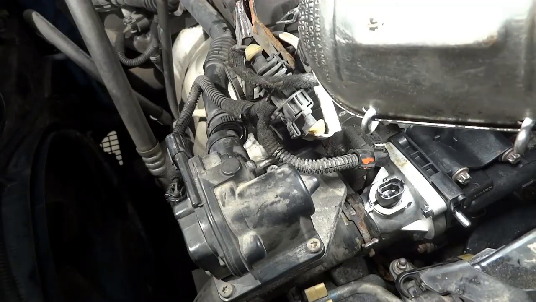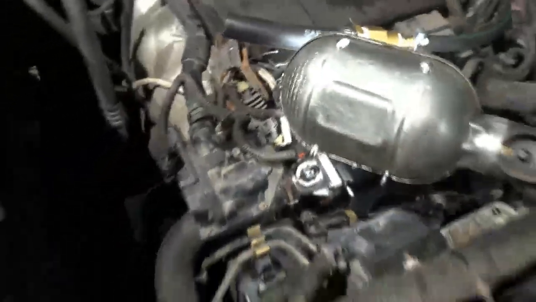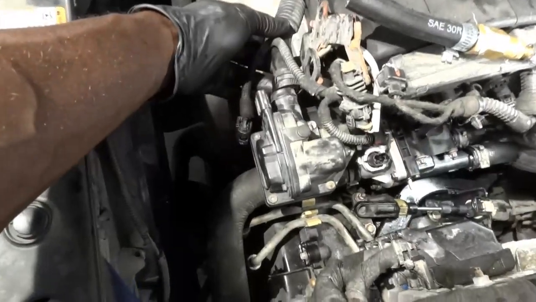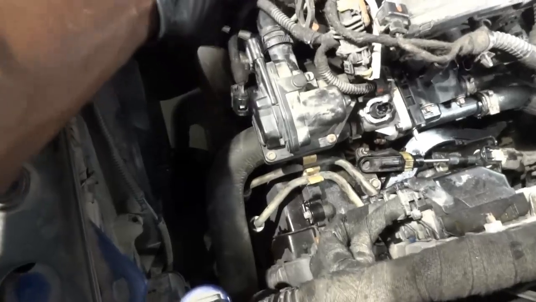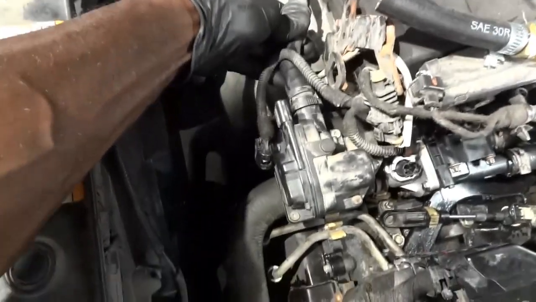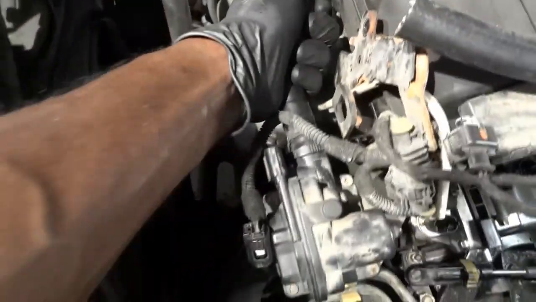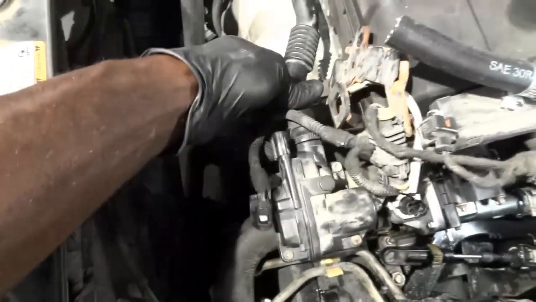Alright, so I got the diverter installed. So everything is back on. So now we're gonna install this secondary air tube. So right there, that's installed.